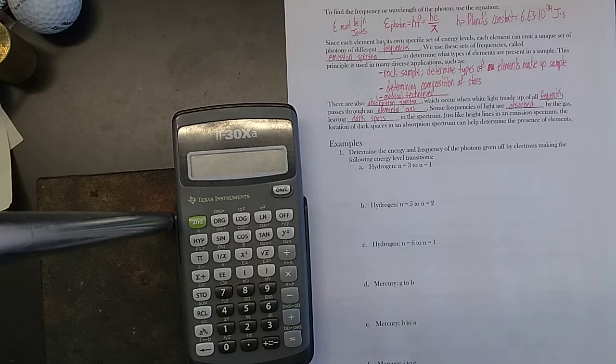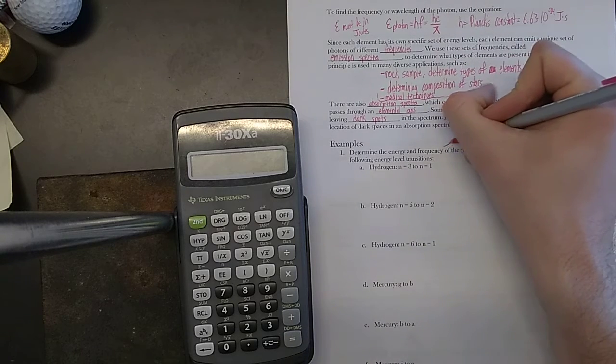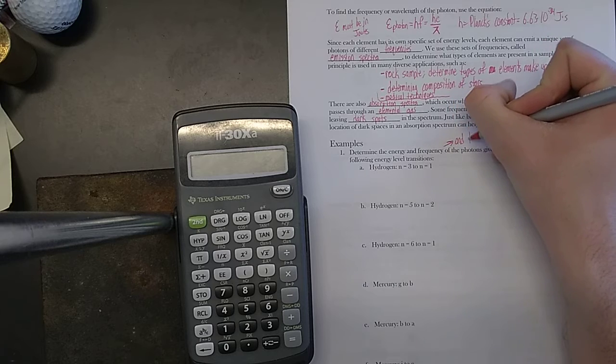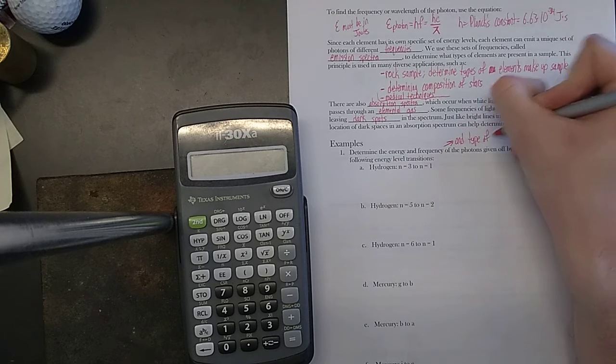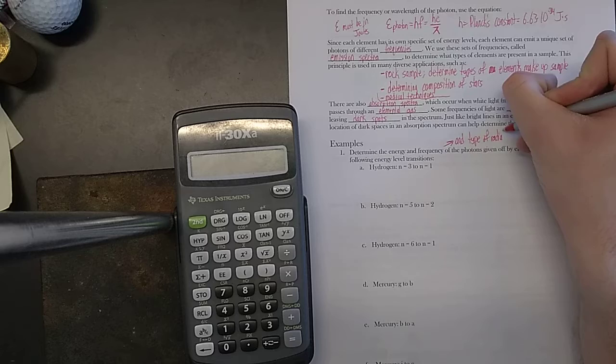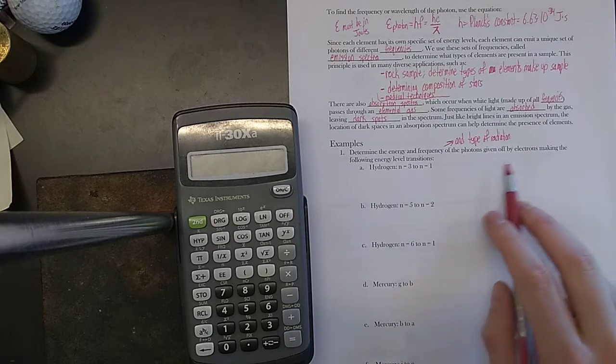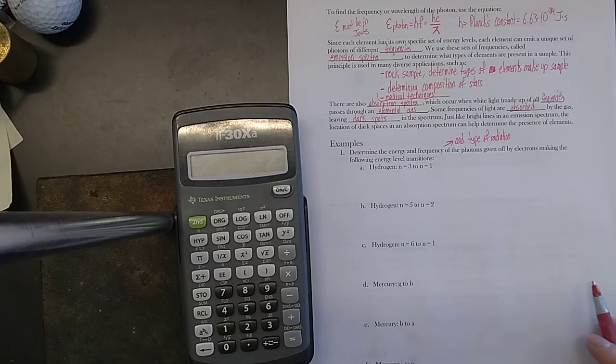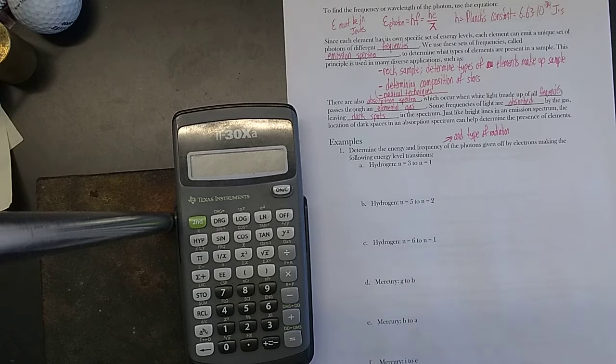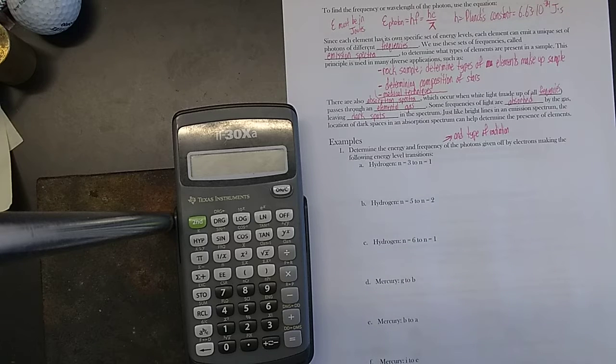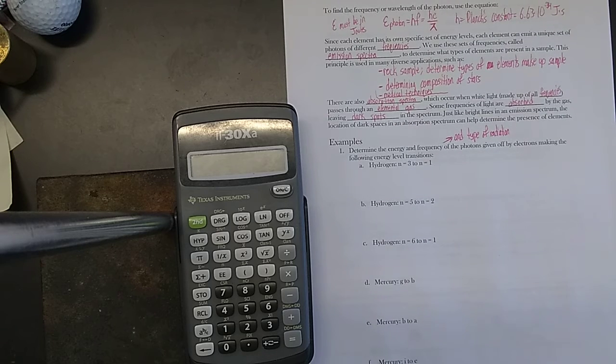Determine the energy and frequency, and I'm going to add this in, and the type of radiation of the photons given off by electrons making the following energy level transitions. So we're going to start off with a hydrogen atom and an electron in that hydrogen atom making a transition from n equals 3 to n equals 1. We want to know how much energy that photon will have.